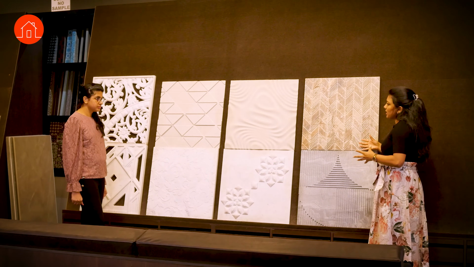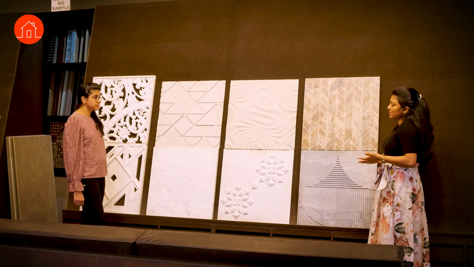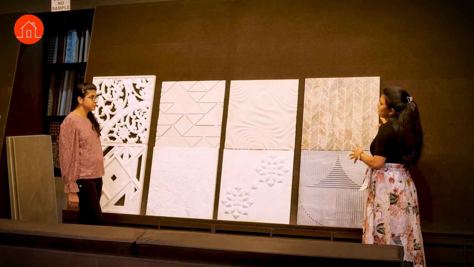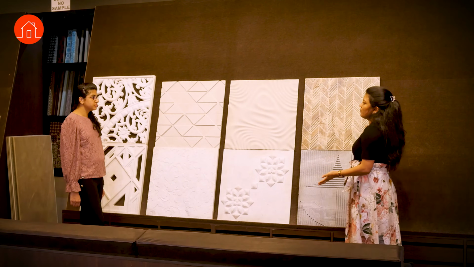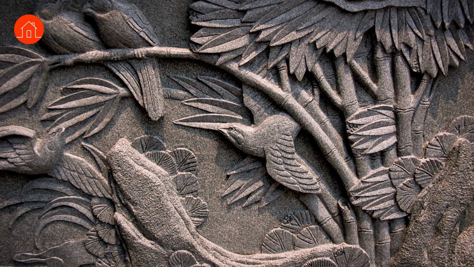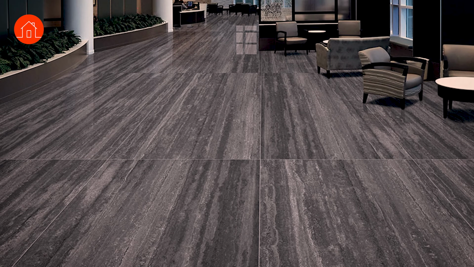So there's everything that can be made in stone. Obviously, stone has its own limitations, but there's nothing that is not possible. Like say you want benches, you want lamps, you want wall art, floor panels, all of that is possible.